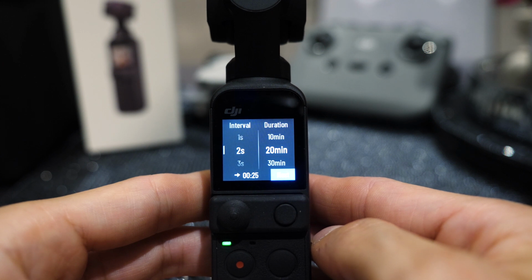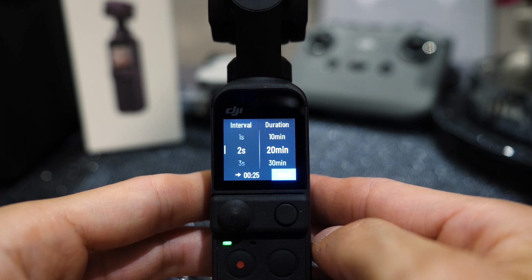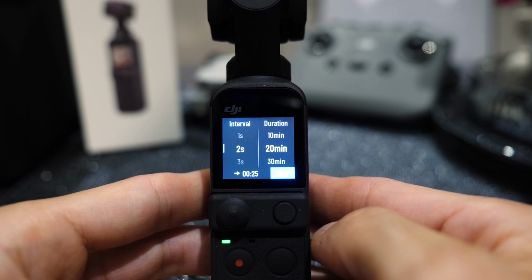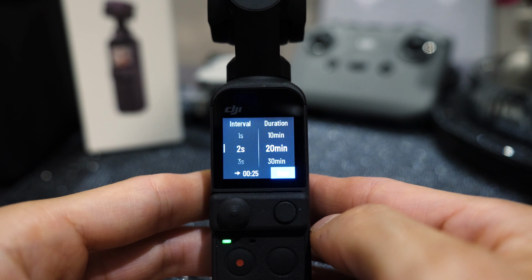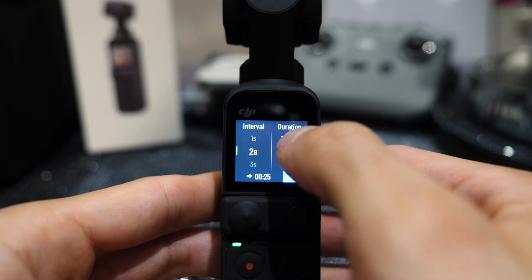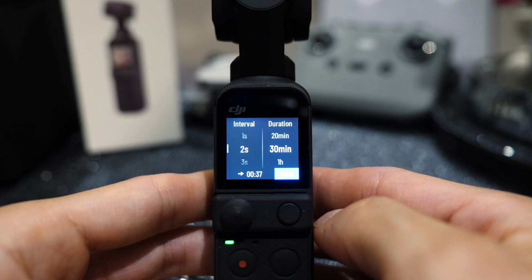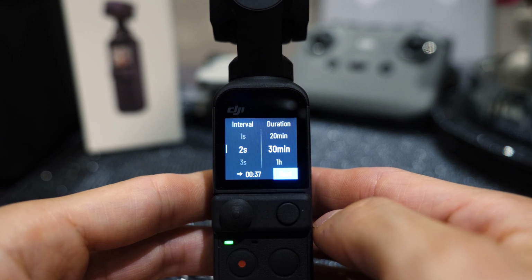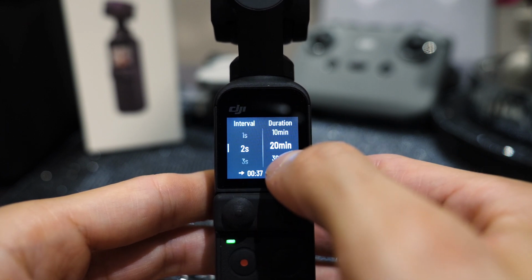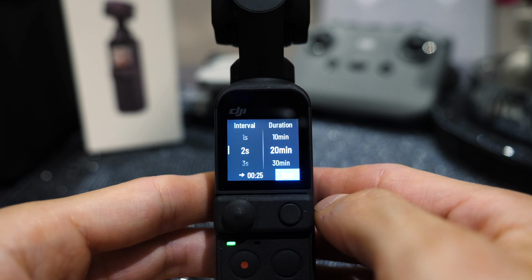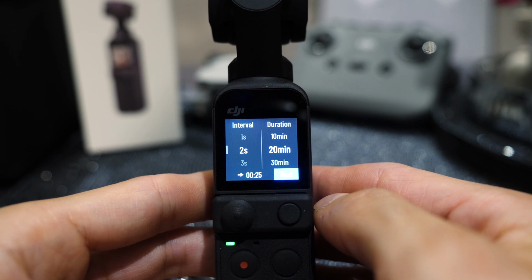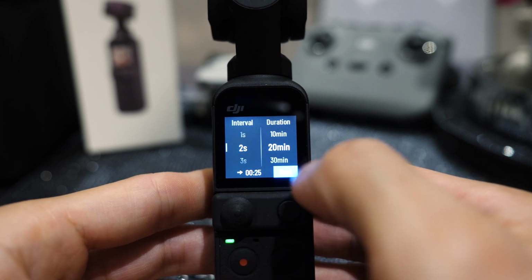Choosing the duration depends on how long you want the final video to be. So for example, if I select 20 minutes, you can see at the bottom of the screen, it's showing me that the final video will be 25 seconds. If I select 30 minutes, it's showing me that the final video will be 37 seconds. So for today's example, I'm going to select 20 minutes, so I get 25 seconds as my final video. Once you've selected your duration, click next.